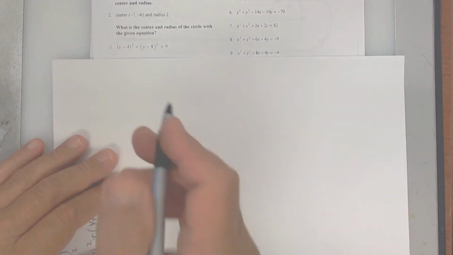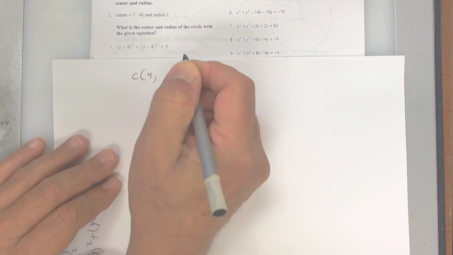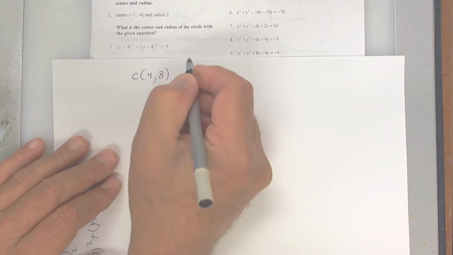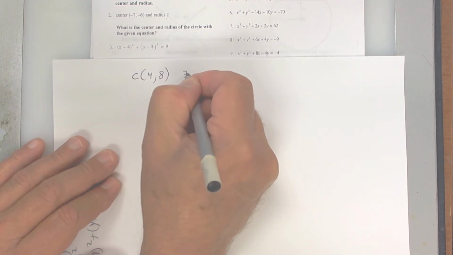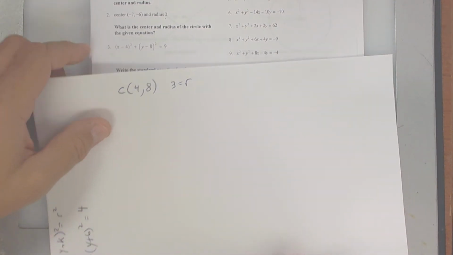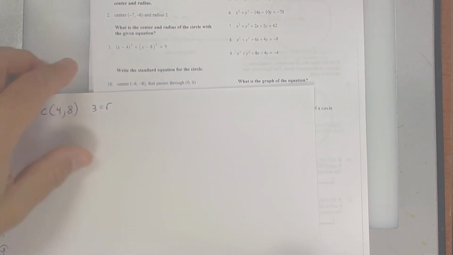All right, the next one. What is the center and the radius of the circle? Well, opposite. So the center is going to be 4, and then the opposite of that is a positive, and the square root of 9 is 3. And we're done. That was easy.